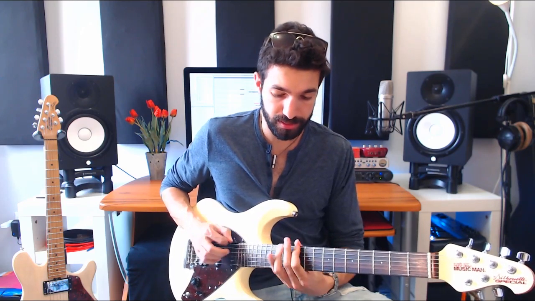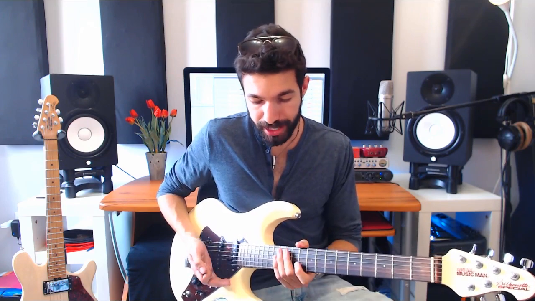Okay, now all I'm doing there is I'm going up that A minor pentatonic scale, but I'm going to add that 12th fret on the B string, which isn't in the pentatonic scale. That's a note from the hexatonic scale.